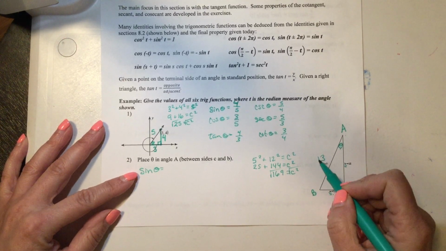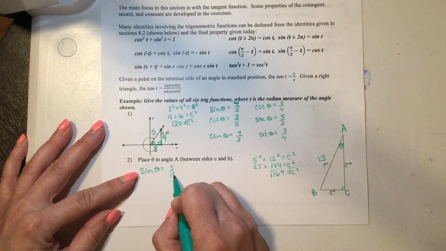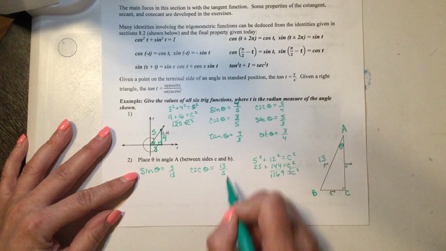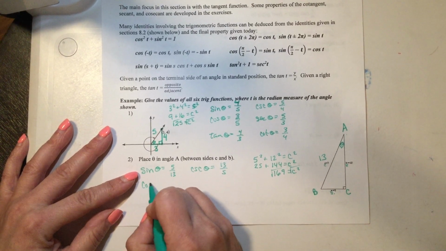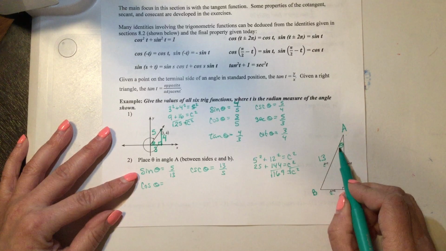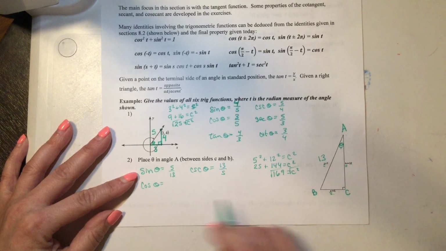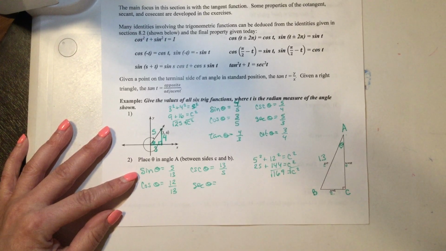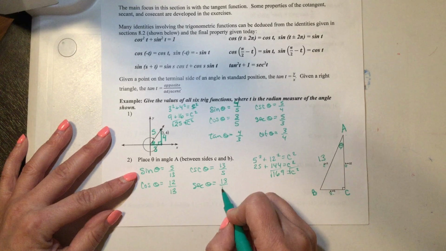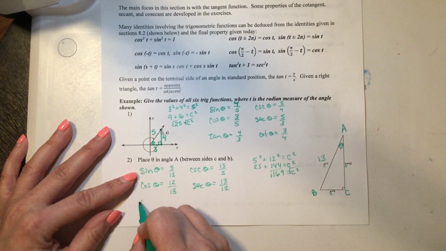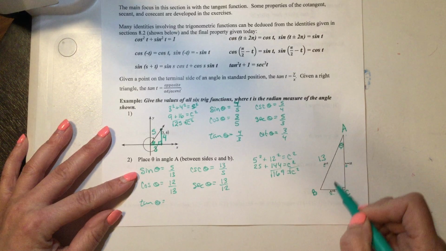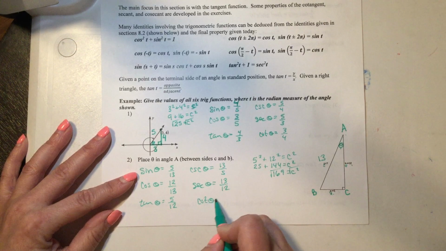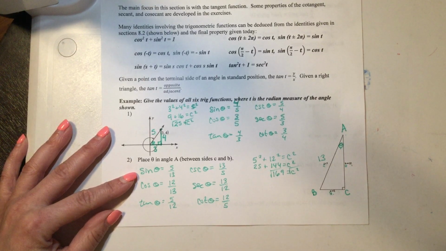The sine is the opposite over the hypotenuse, so it's 5 over 13. The cosecant of the angle is the reciprocal of the sine, so 13 over 5. The cosine of theta, here's theta, cosine is the adjacent over the hypotenuse, so that would be 12 over 13. The secant of theta is the reciprocal of the cosine, so that's 13 over 12. The tangent of theta, tangent is opposite over adjacent, so that's 5 over 12. The cotangent of theta is the adjacent over the opposite.